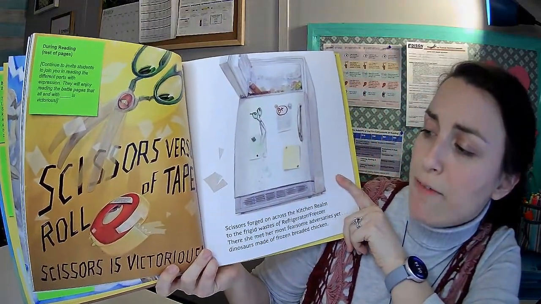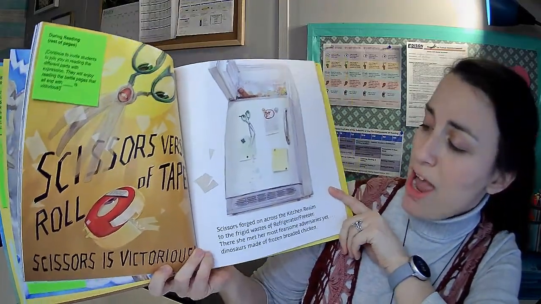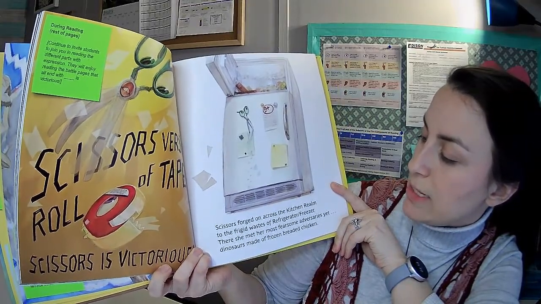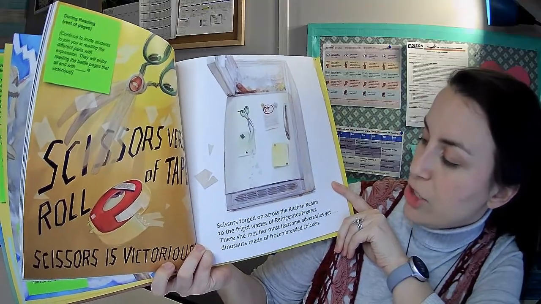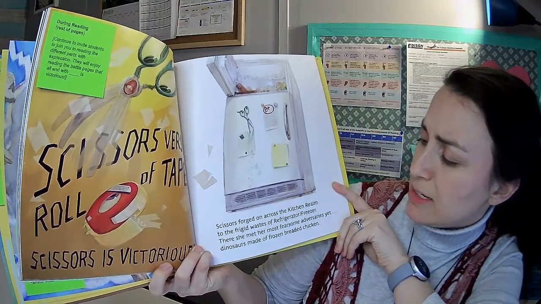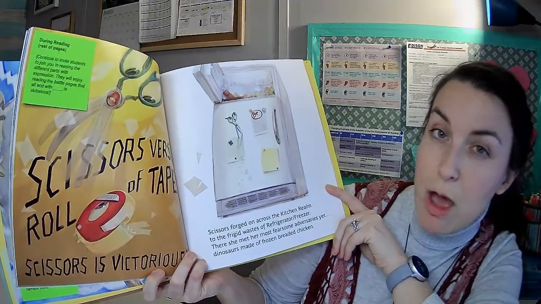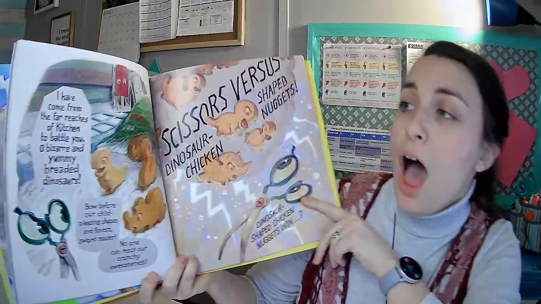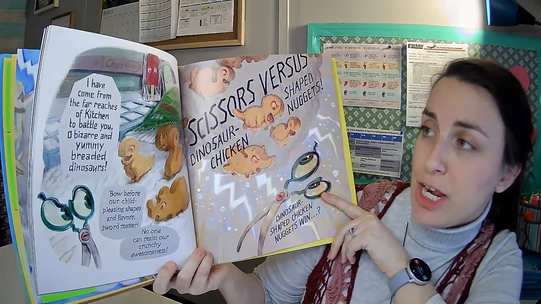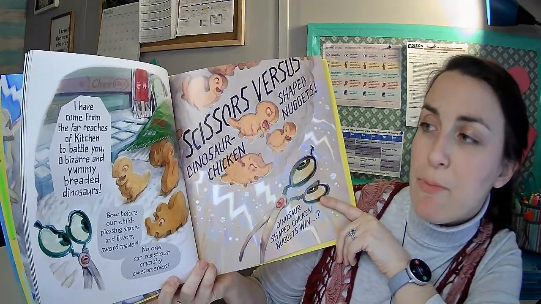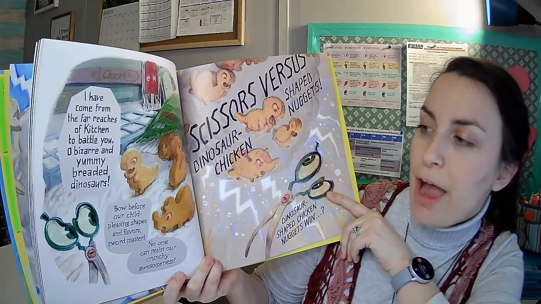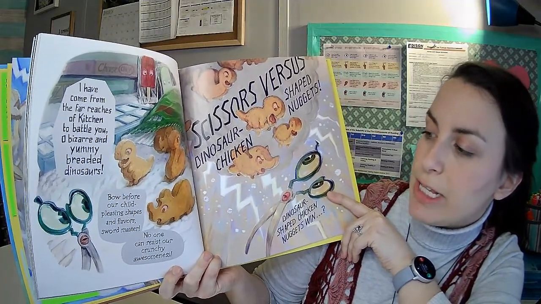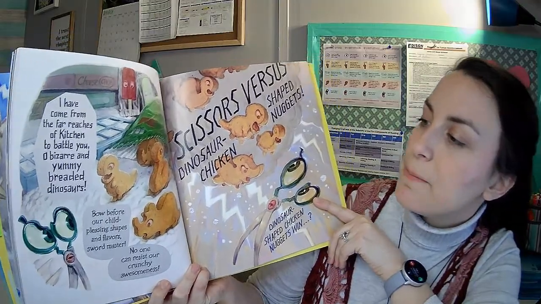Scissors versus roll of tape. Scissors is victorious. Scissors forged on across the kitchen realm to the frigid wastes of refrigerator freezer. There she met her most fearsome adversaries yet, dinosaurs made of frozen breaded chicken. "I have come from the far reaches of kitchen to battle you, O bizarre and yummy breaded dinosaurs." "Bow before our child, pleasing shapes and flavors, sword master."